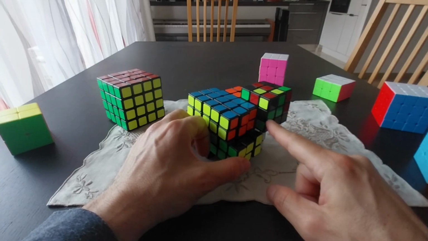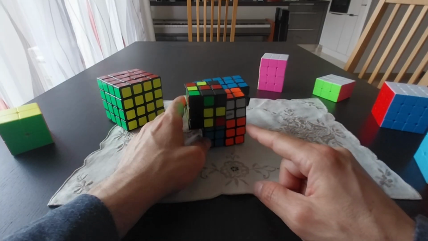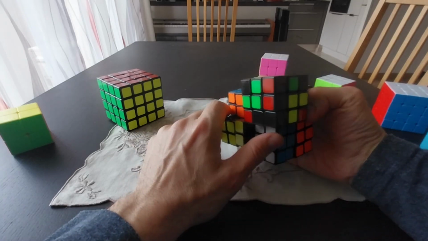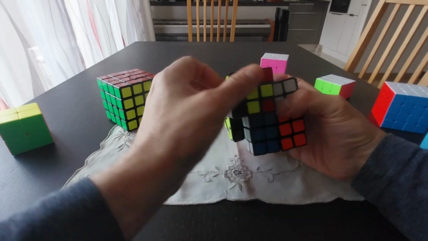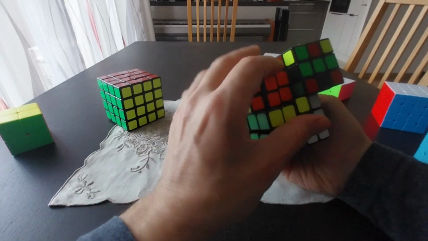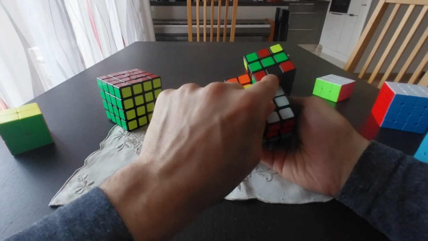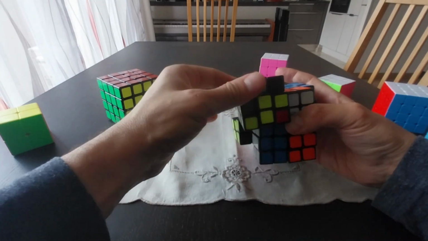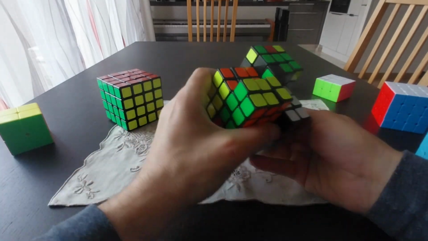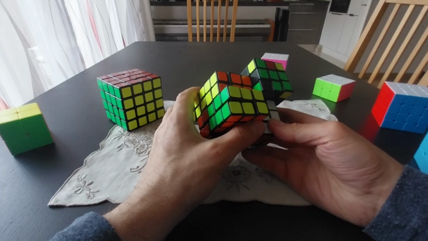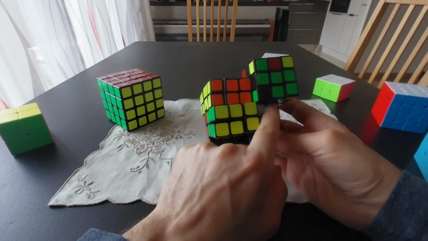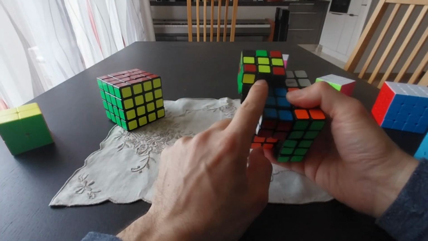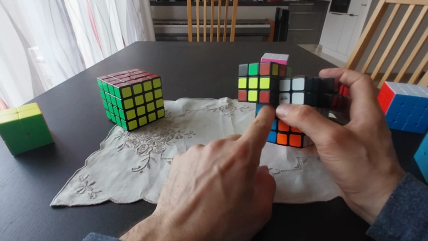Okay, so this is correct. These are correct, and this should come here. So I do it like this, and I need here a green and black, which is here. Here it is. Okay, so I have done my cross elements. Now I have to do the corners.